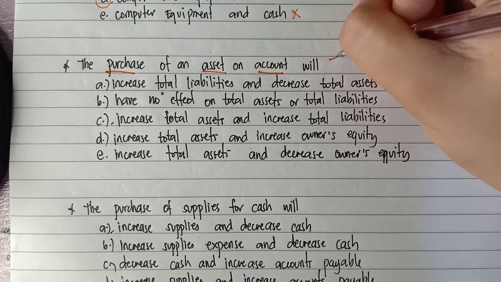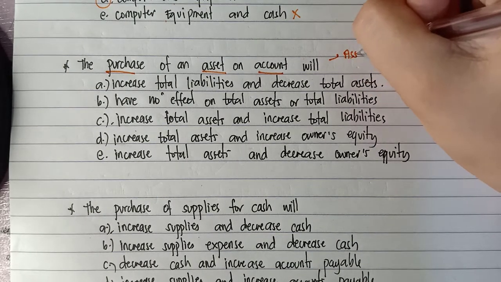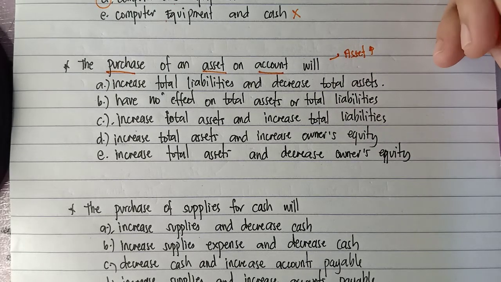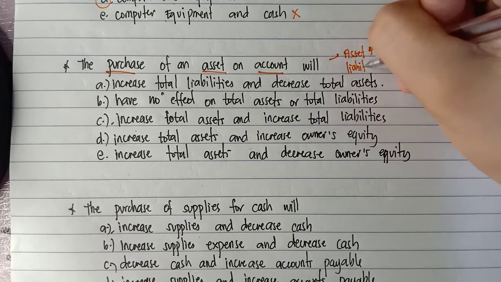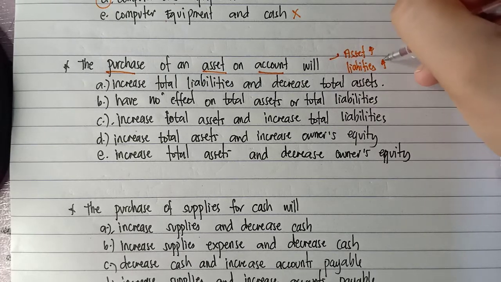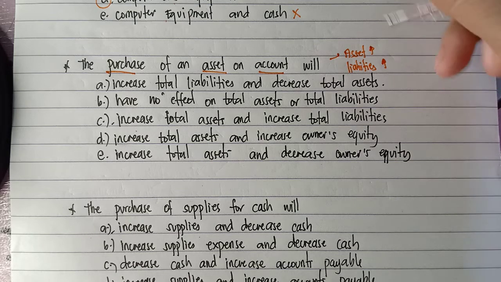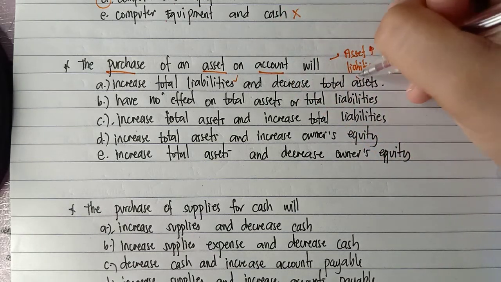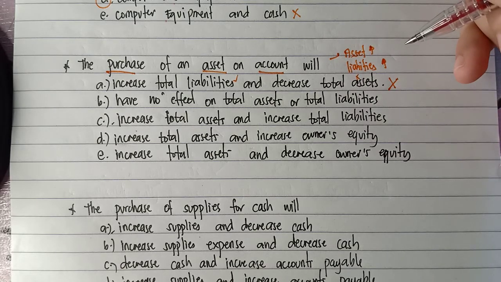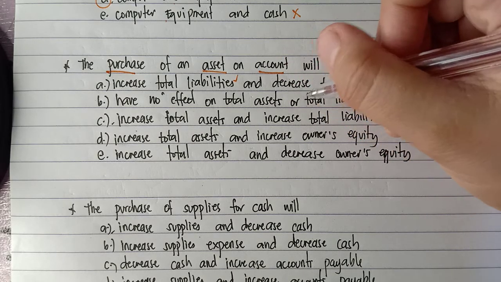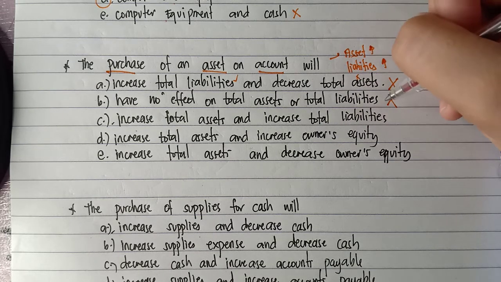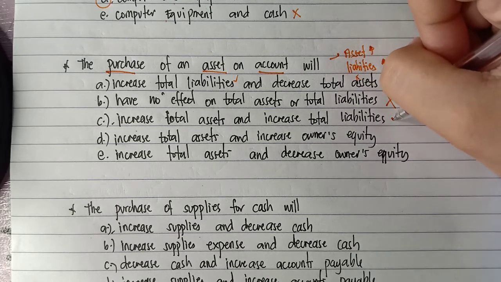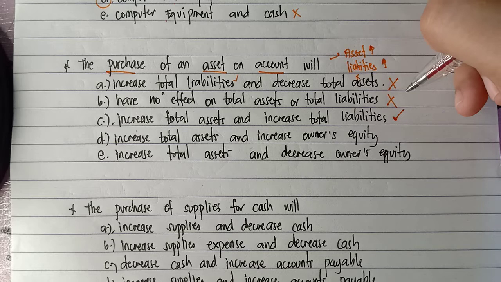So, it will increase what? Assets. Kasi bumili tayo ng assets, kaya nag-increase. And hindi natin binayaran, ibig sabihin nagkautang tayo, then the liabilities also increase. So hanapin natin dito ang sagot sa choices. Increase total liabilities, yes. Decrease in total assets, no. So therefore letter A is incorrect. Have no effect on total assets or total liabilities, no, because assets and liabilities increase. Increase in total assets and increase in total liabilities. Yes, correct. So the correct answer now is letter C.